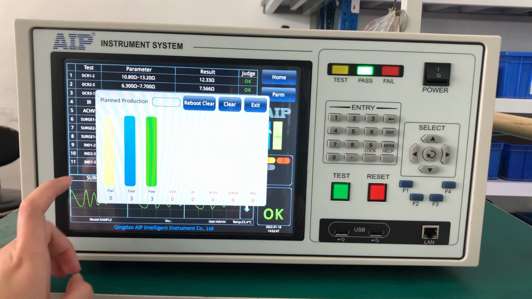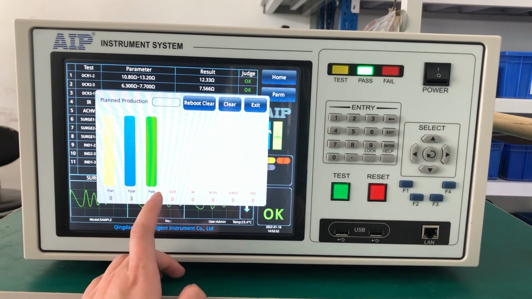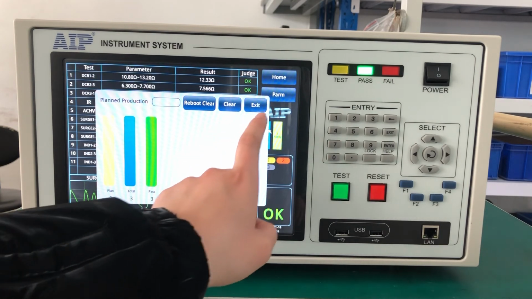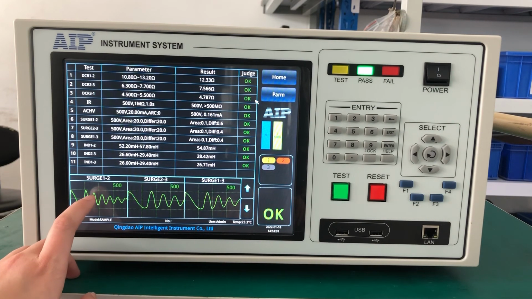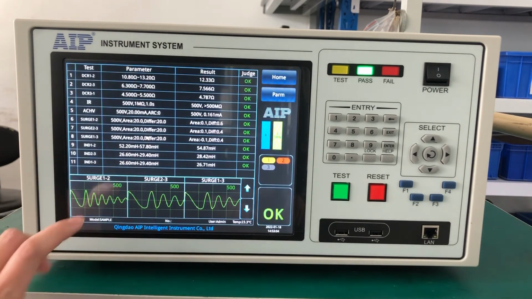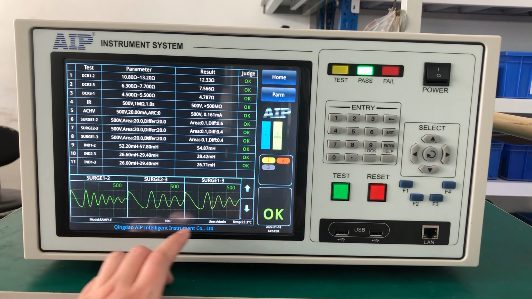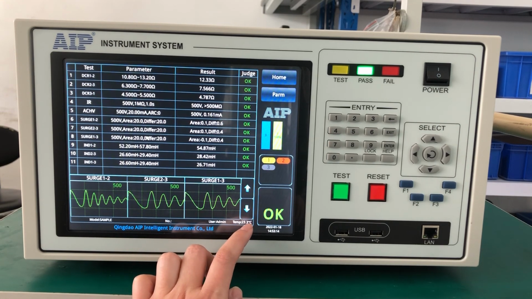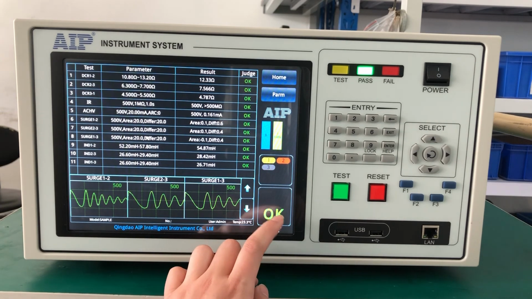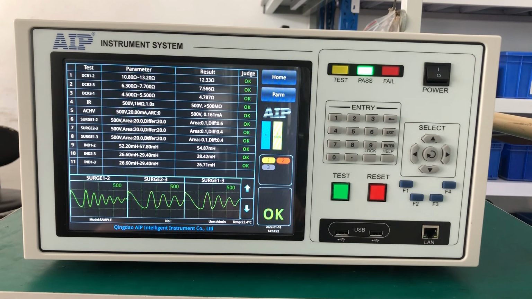This is the statistic data. It will show the total test quantity, pass quantity, and fail quantity of each test, clear or exit. The lead color. The search graph, you can click to check the large one. And the current model, the user, administrator, or guest, the ambient temperature, the final result. And here is the date and time of the system. Okay, this is about the test interface.